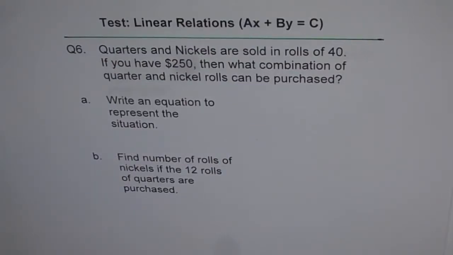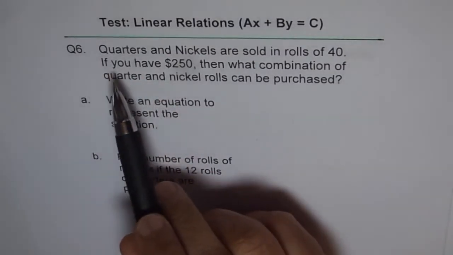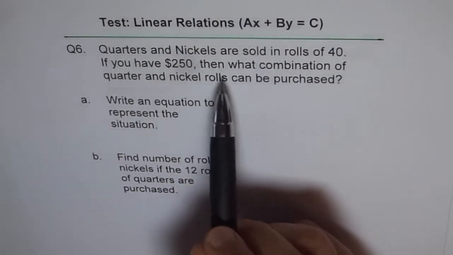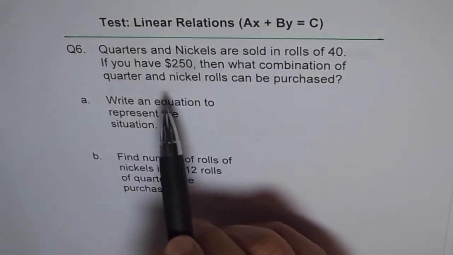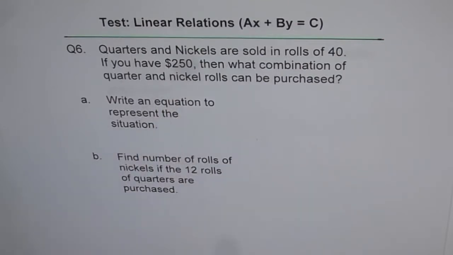Here is question number 6 on linear relations, where we are trying to explore the ax + by = c type of equation. The question is, quarters and nickels are sold in rolls of 40. If you have $2.50, then what combination of quarter and nickel rolls can be purchased? So read this question carefully and try to understand.